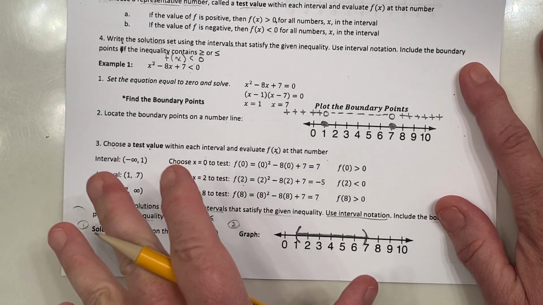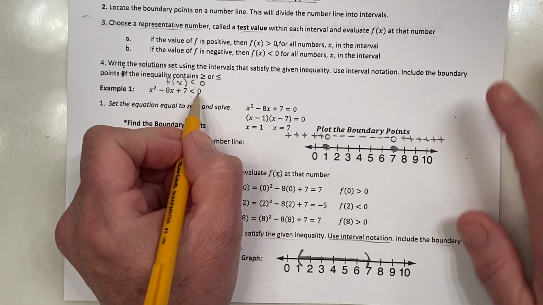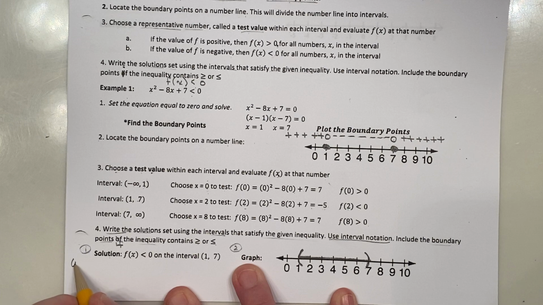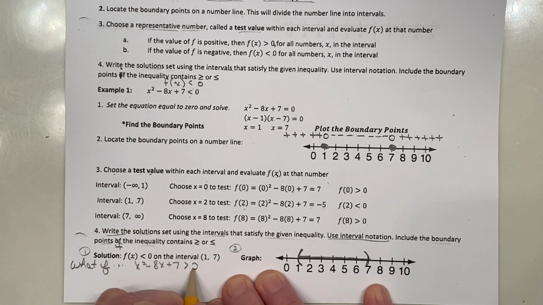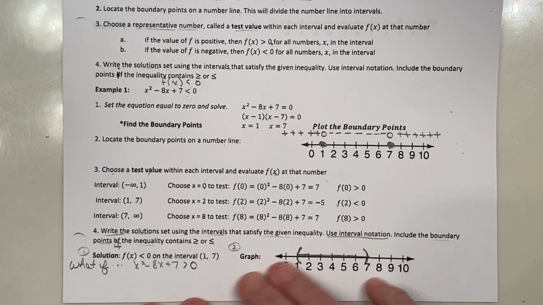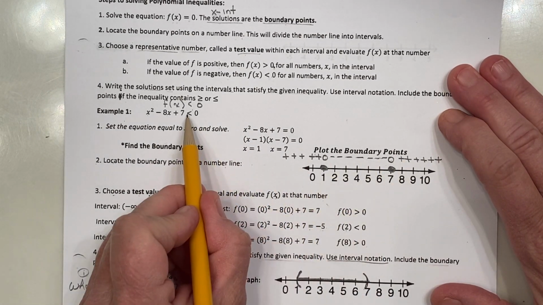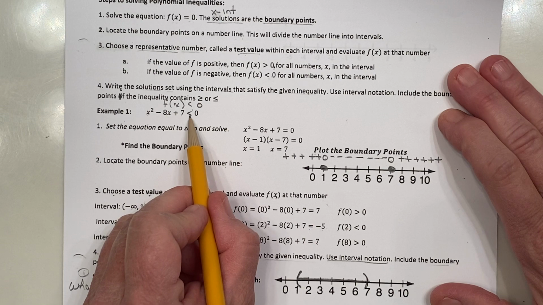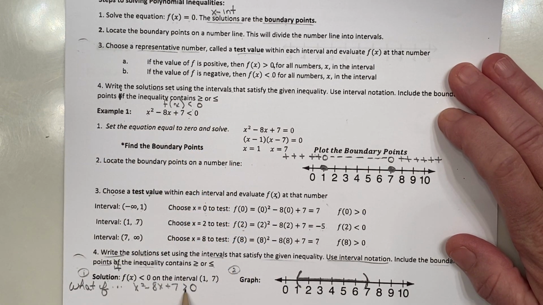All right, we're done with this example, but I do want to say, what happens if this symbol wasn't less than? What if it was something else? What if x squared minus 8x plus 7 was supposed to be greater than 0? Once I did all this work, the last thing I do is go back and remind myself what the inequality was, because by this time I've forgotten. So the inequality is greater than.